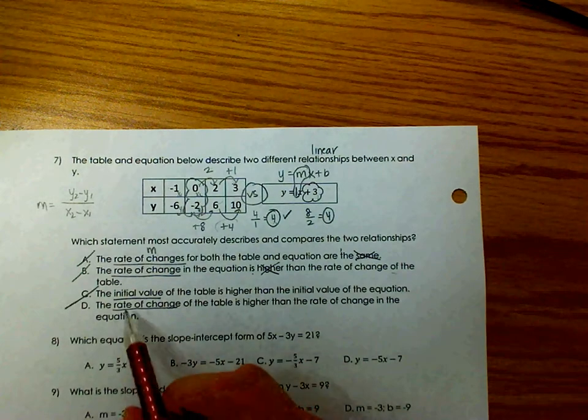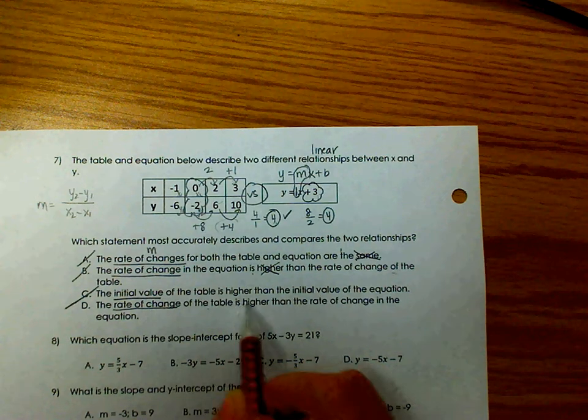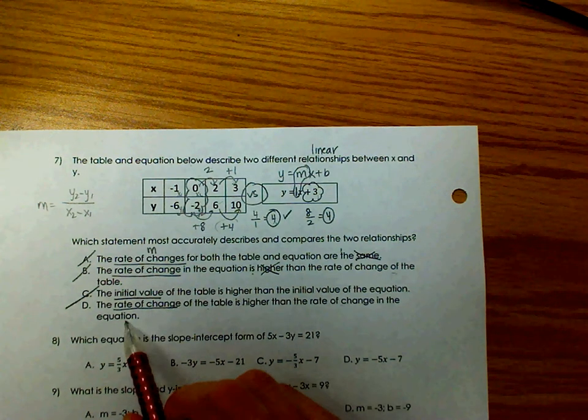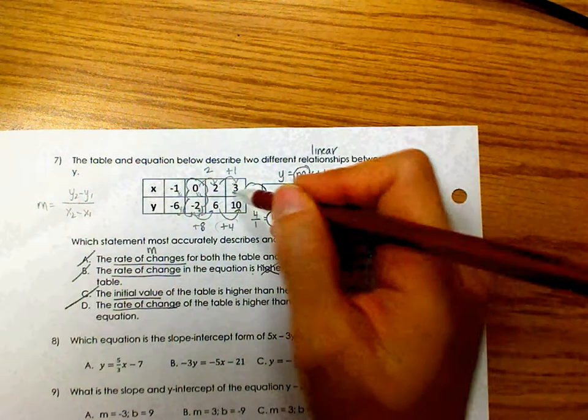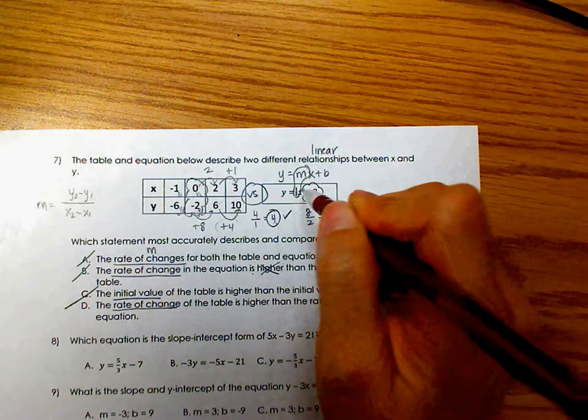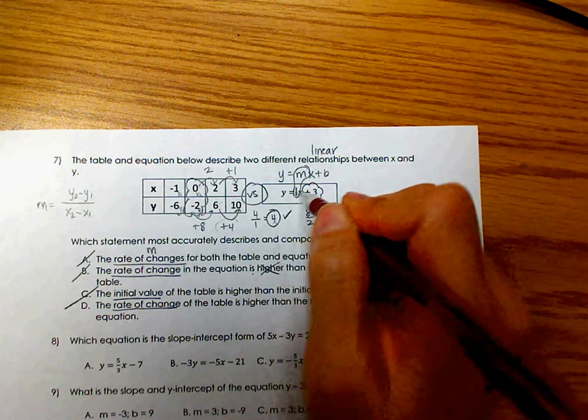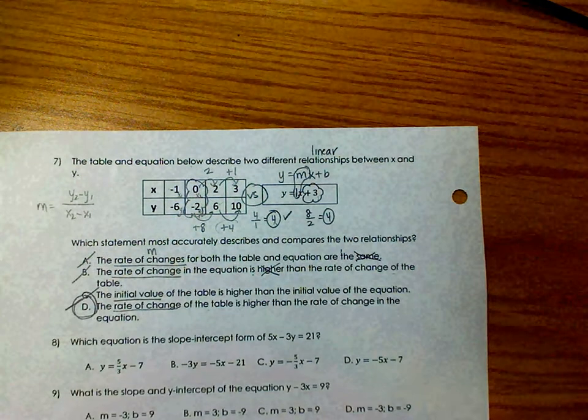The rate of change of the table is higher than the rate of change in the equation. Okay, let's see. The rate of change here is 4. The rate of change in the equation is 1. Is that higher? Is 4 higher than 1? Yes. Okay. Don't be afraid to take some time on these.